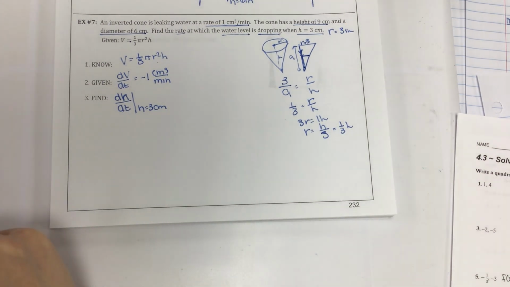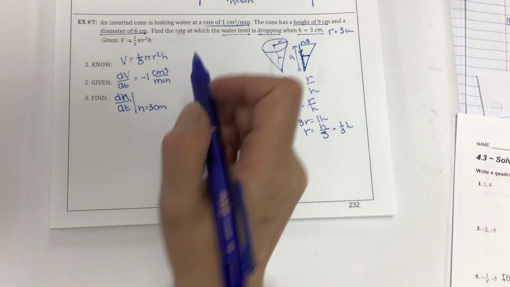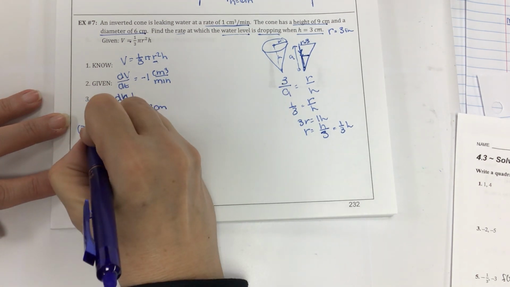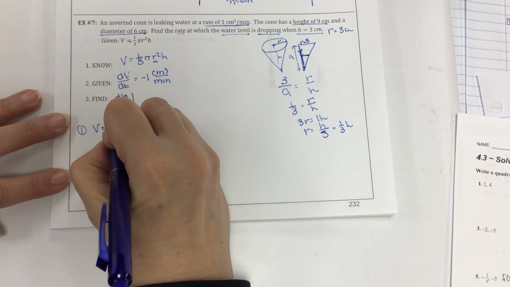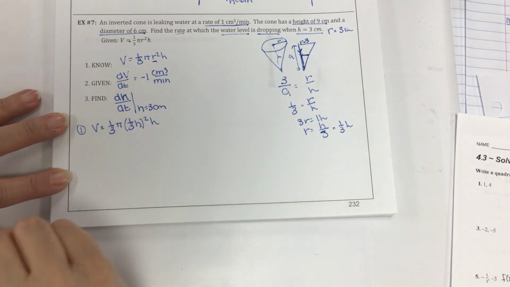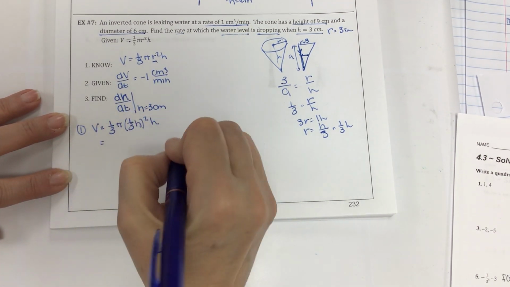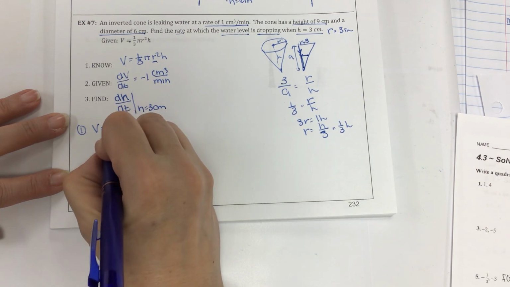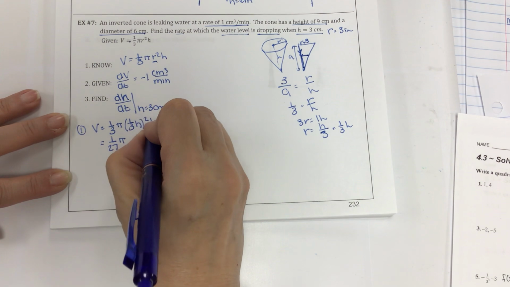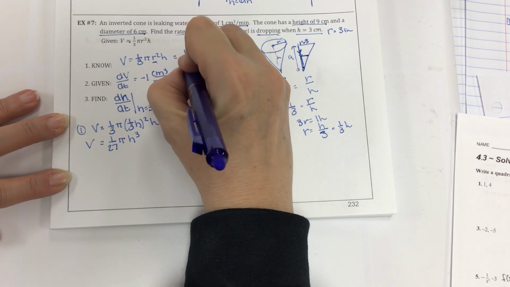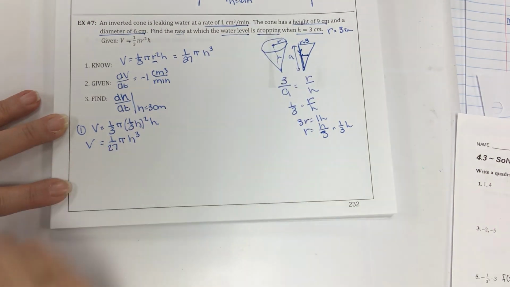So the reason I'm doing that is because I don't have, and nor do I need, a dr/dt. So I've got to substitute something in here to get rid of that r so that when I do the derivative, I don't end up with that rate. So I'm going to substitute in. I'd have V equals 1/3 pi. Instead of having r squared, I'm going to have 1/3 of h squared, and I still have times h. So I know 1/3 squared is 1/9, and 1/9 times 1/3 would be 1/27 pi. h squared times h would be h cubed. So that's what I'm going to use for my volume formula, is 1/27 pi h cubed.